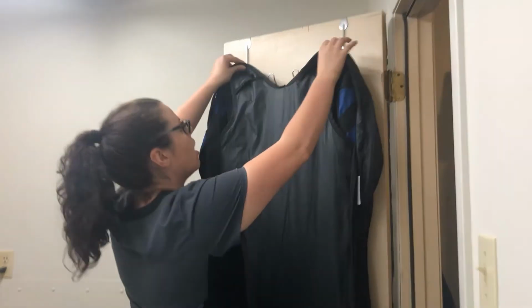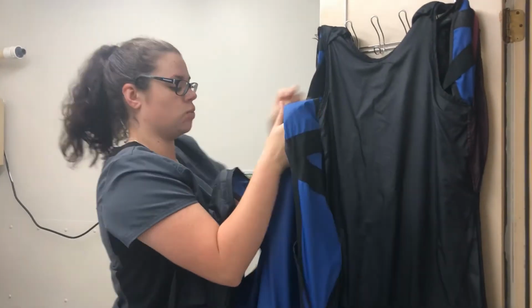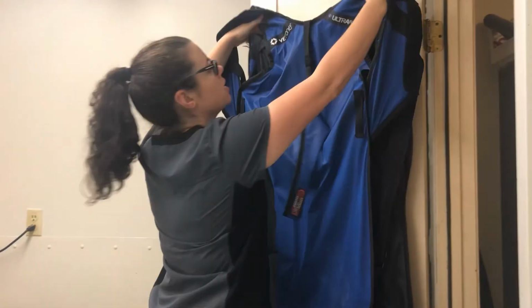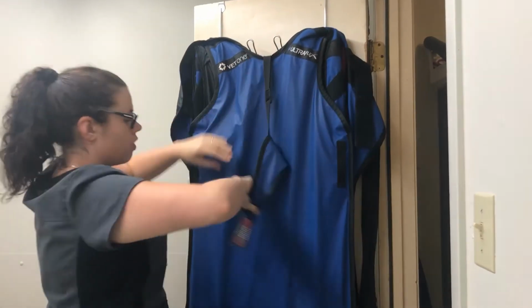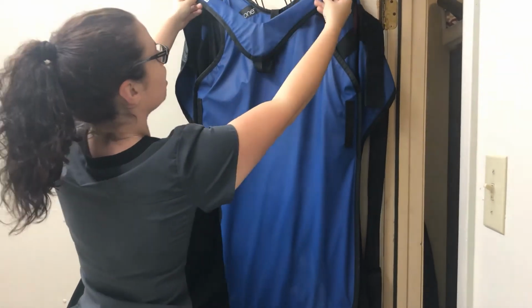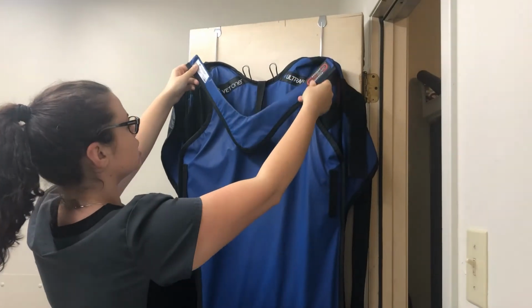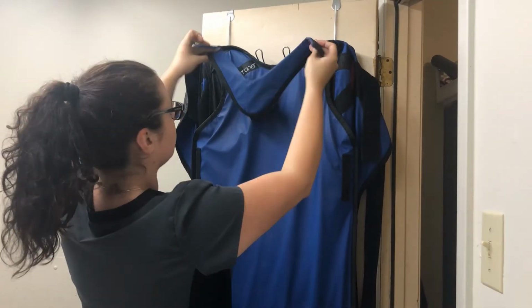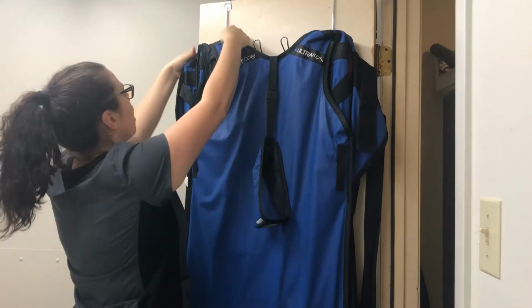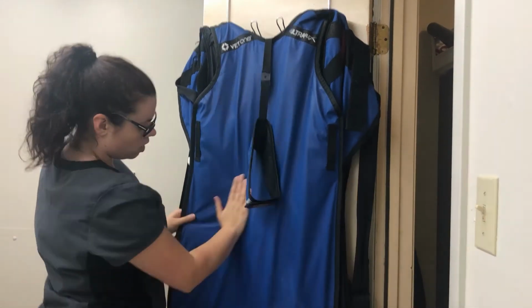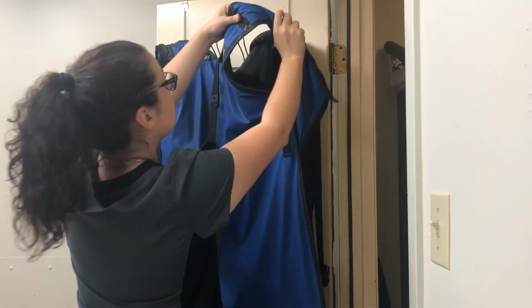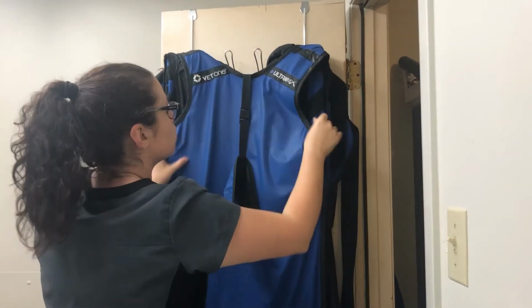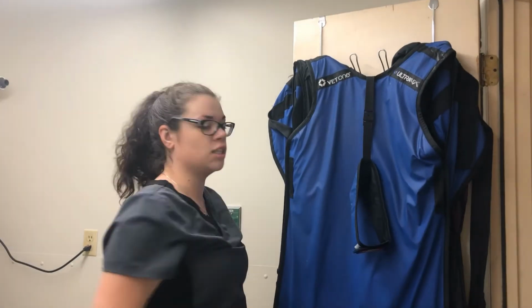We also have our gowns here, and on our gowns our thyroid shields are attached, so by looking at our thyroid shield, we don't see anything here. These are relatively new, so they look it, and we don't have any cracks or anything like that on our apron. And other than some dried slobber up at the top, these also look well enough to use.